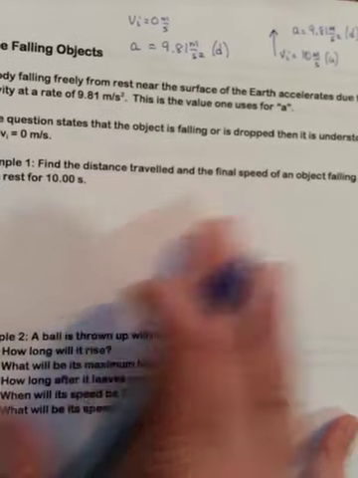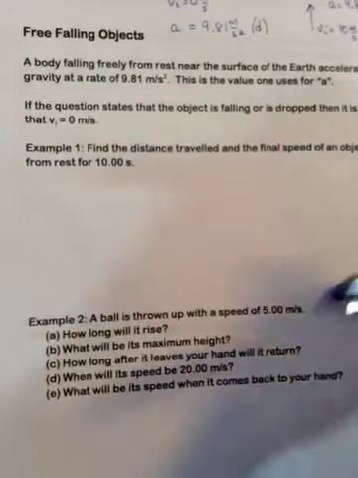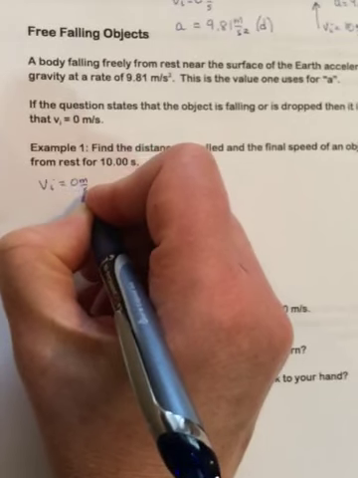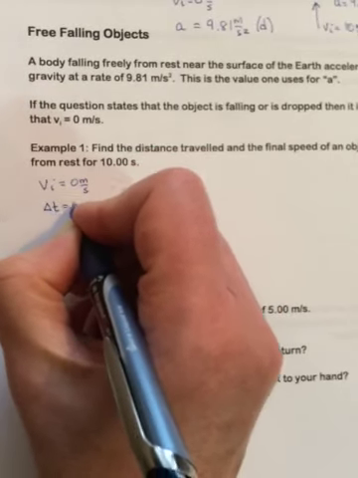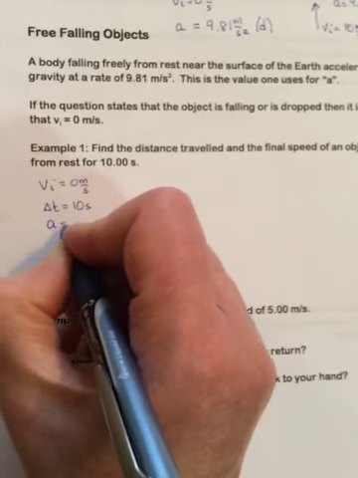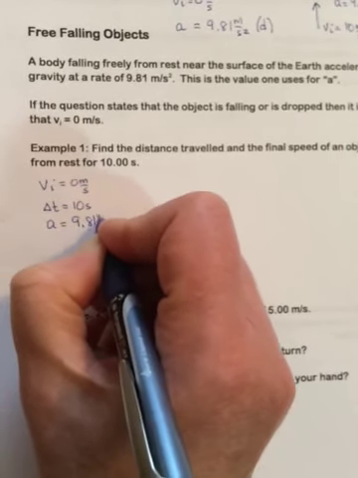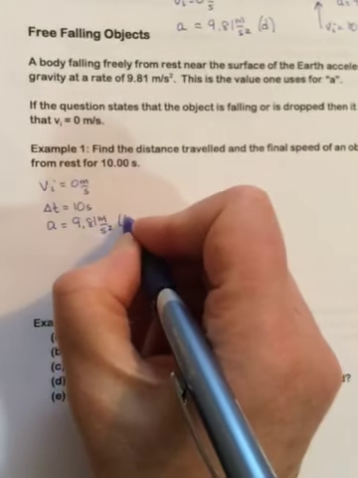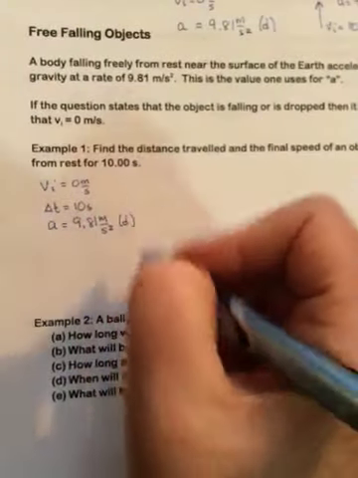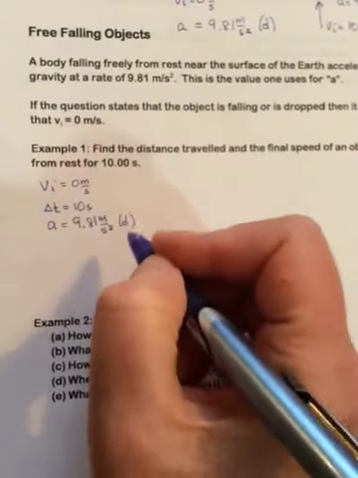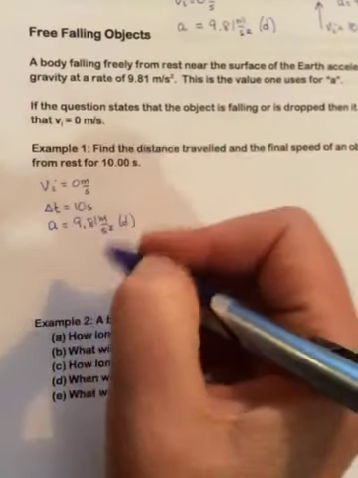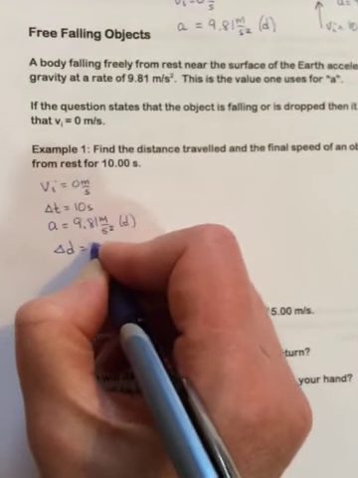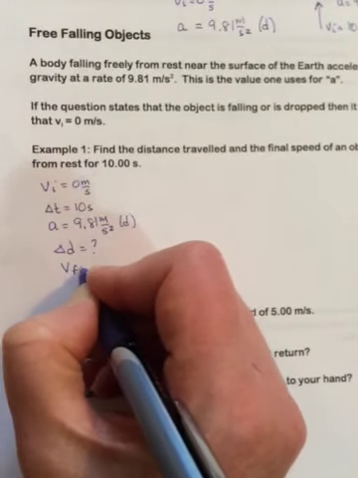Okay, so let's take a look at example 1, which says find the distance traveled and the final speed of an object falling from rest for 10 seconds. So from rest, VI is 0. For 10 seconds, delta t is 10 seconds. And it's gravity, so A is 9.81 meters per second squared down. Now, because it's falling down, it's moving down, delta D will be down, we can just call down positive here, because there's no other direction involved.